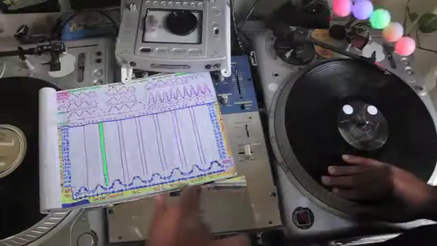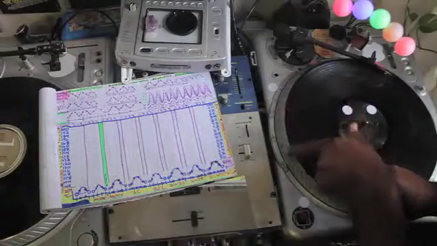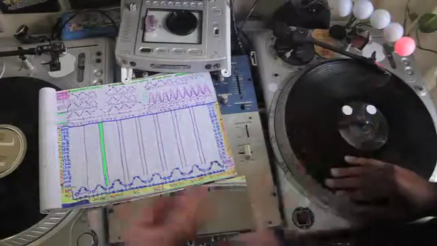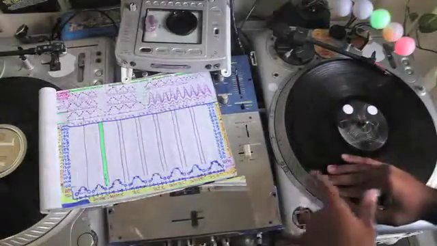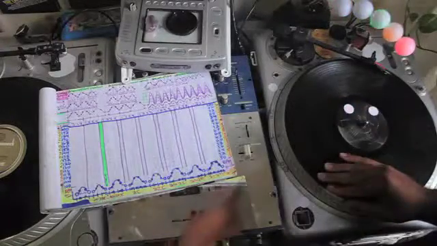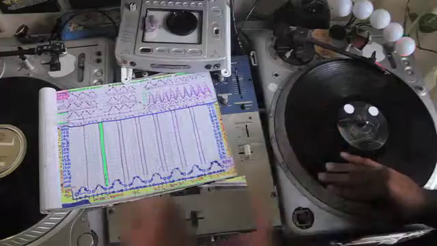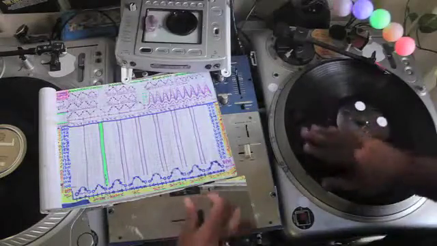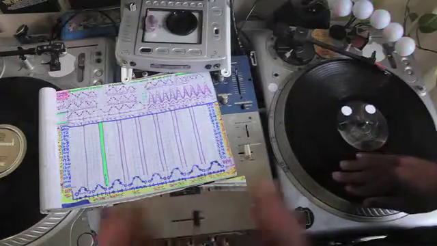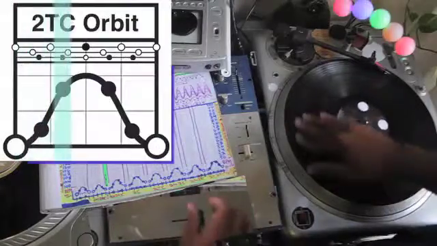And the 2 triplet click is on these 2 green dots right here. I forgot to say that before. So the 2 triplet click, which we'll do again right here, is on the 2 green dots.